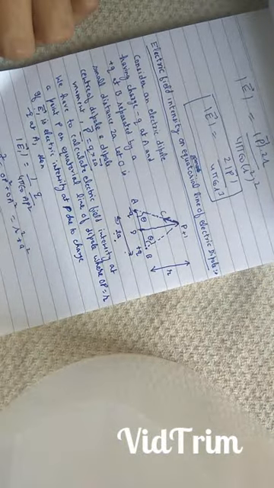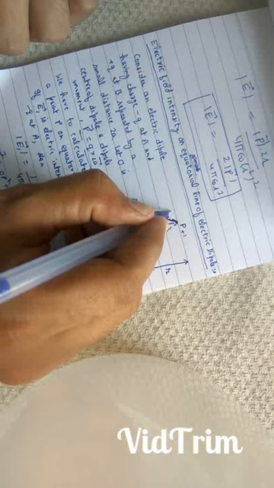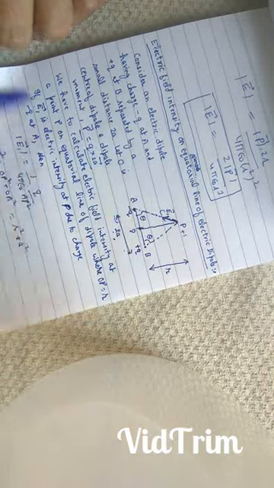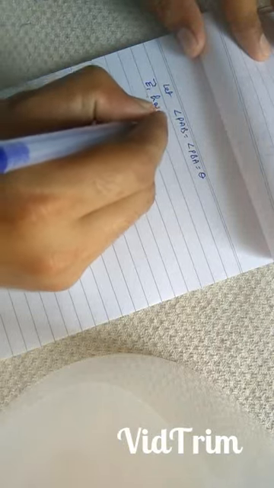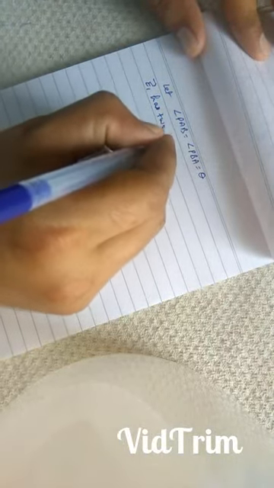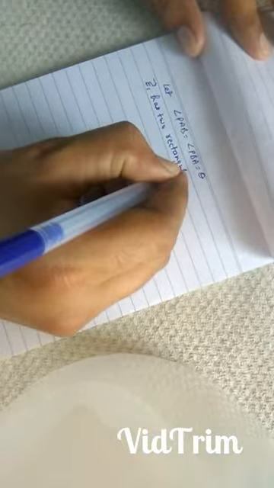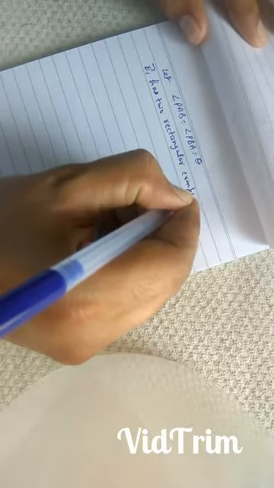Now the electric field intensity E1, which is represented by PC vector, has two rectangular components.